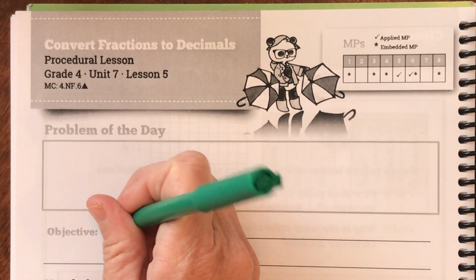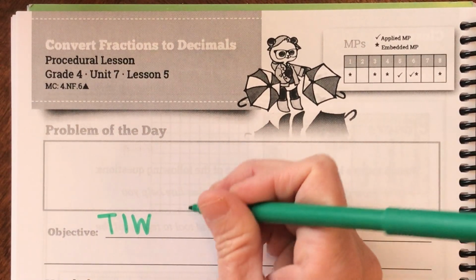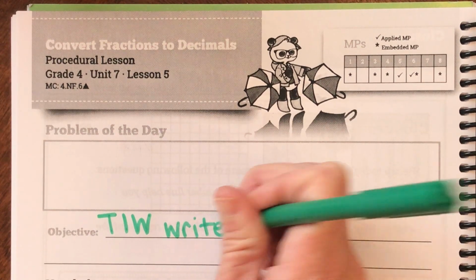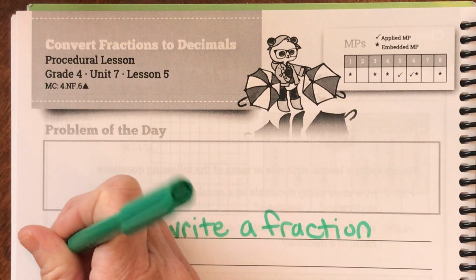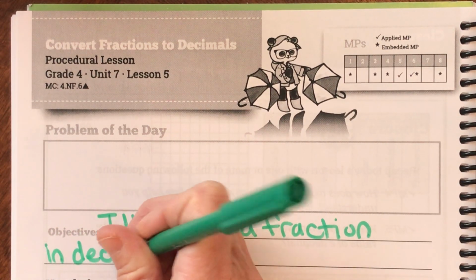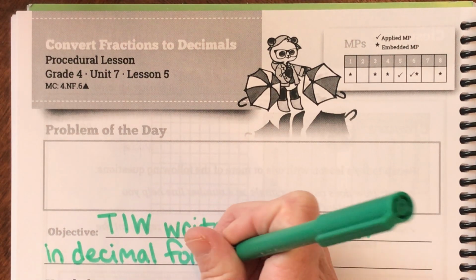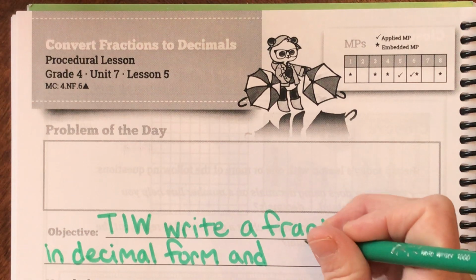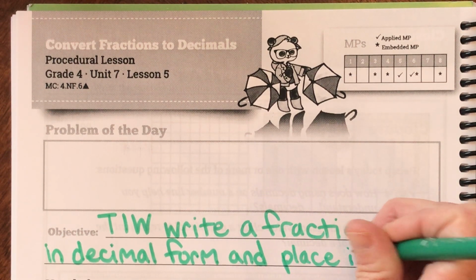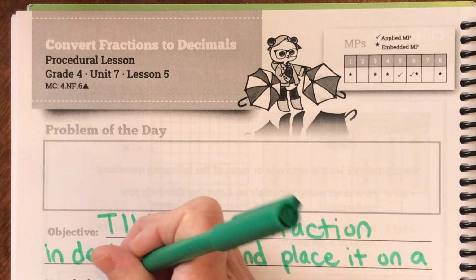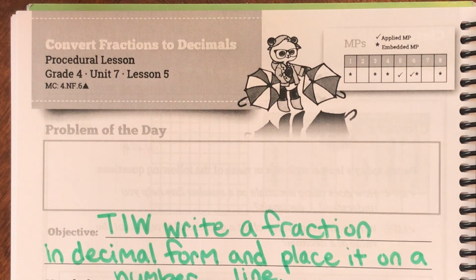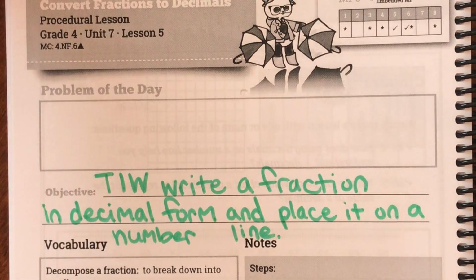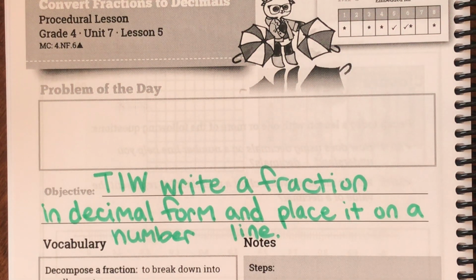Our objective today is: today I will write a fraction in decimal form and place it on a number line. Okay, so let me scoot that up so you can see it. Today I will write a fraction in decimal form and place it on a number line.